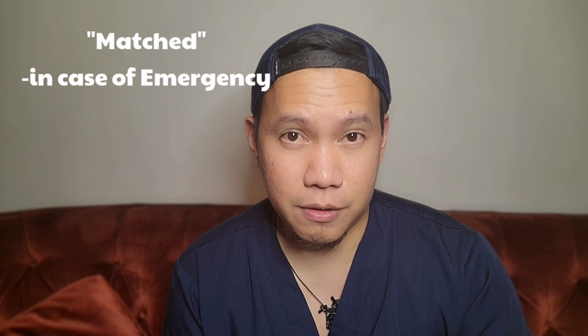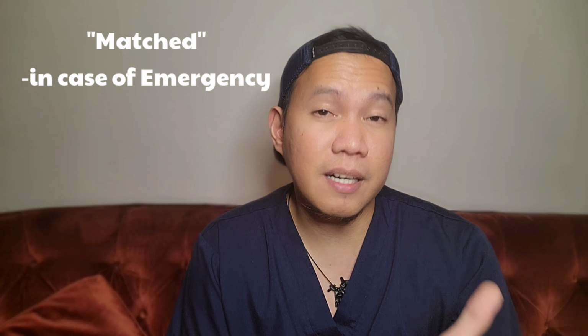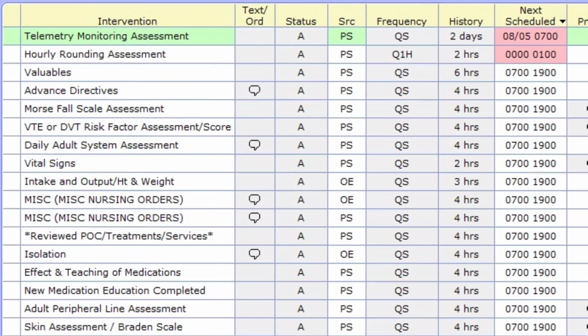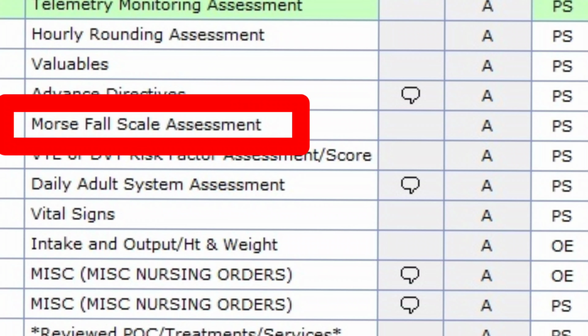Just make sure of the status that the doctor placed for this patient. For example, he placed that the patient is a full code. Then when you ask the patient, he or she wishes to be on a DNR, DNI status. So these things should be matched, okay? So if there's a discrepancy, you have to tell the doctor that the patient wishes to be on a DNR, DNI status.